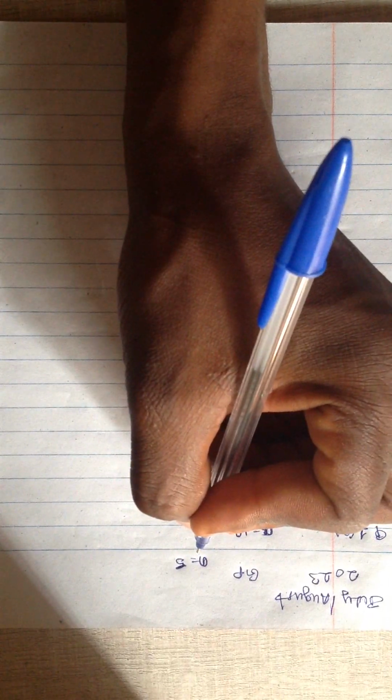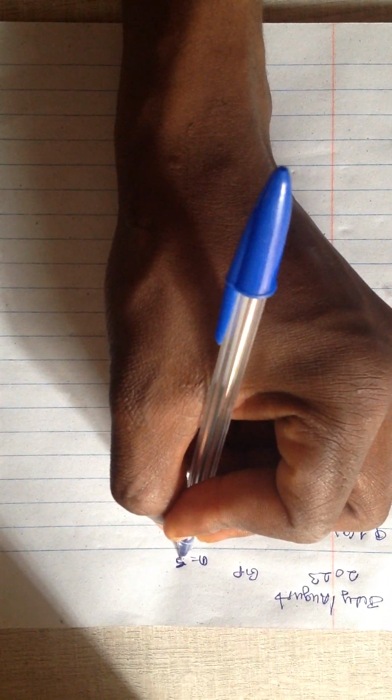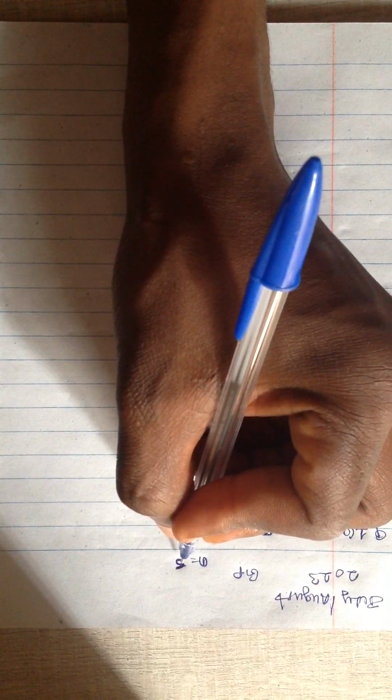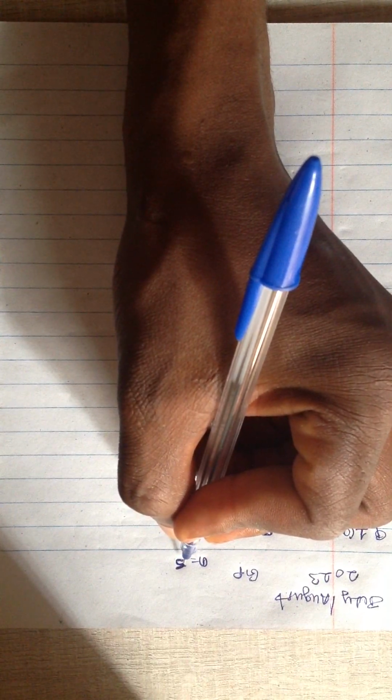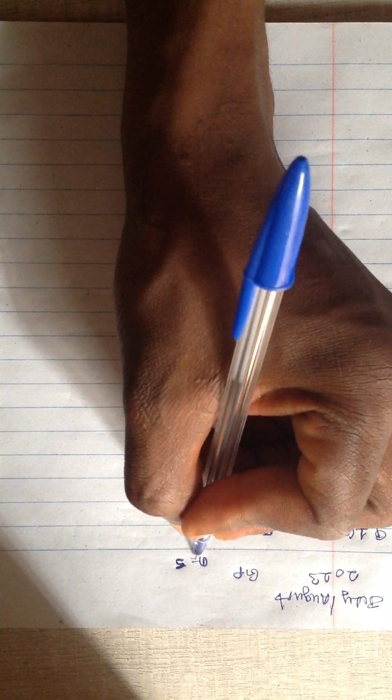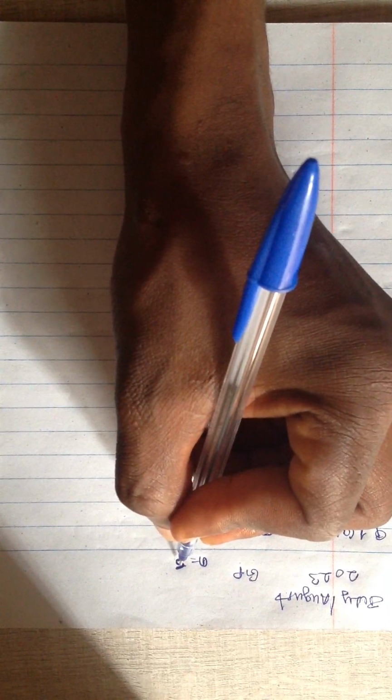So in our formula, where there is n, we're going to be substituting with 5. When you substitute with 5, meaning the fifth term, it is 55. But if you substitute n with 1, you're not supposed to use 55 but 12. What I mean is, here is the formula.